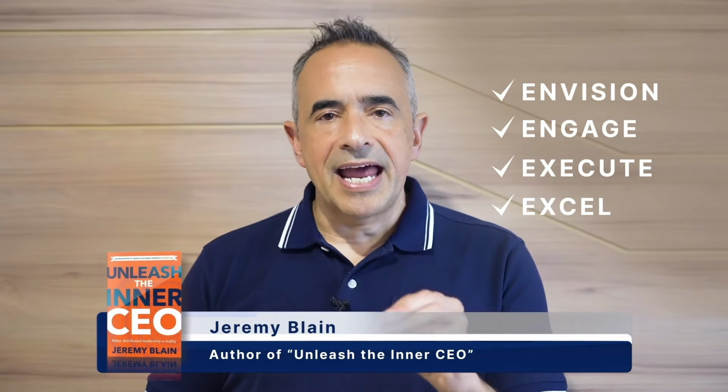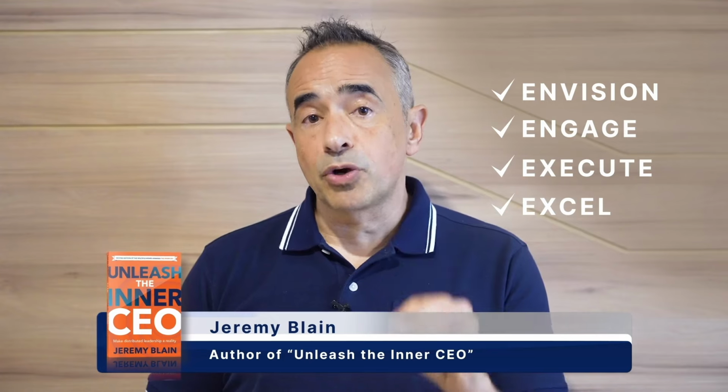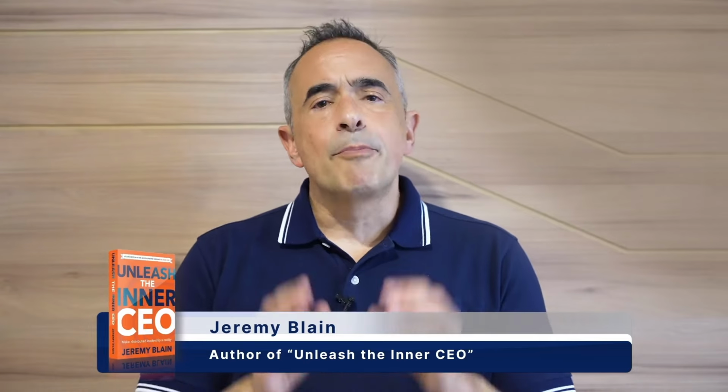These 4 components have been proven to support and enable distributed leadership success following the years of client projects I've been working on since the first edition of the book was launched. The component parts of the 4 E's distributed leadership model are broken down into 3 areas of focus as follows.